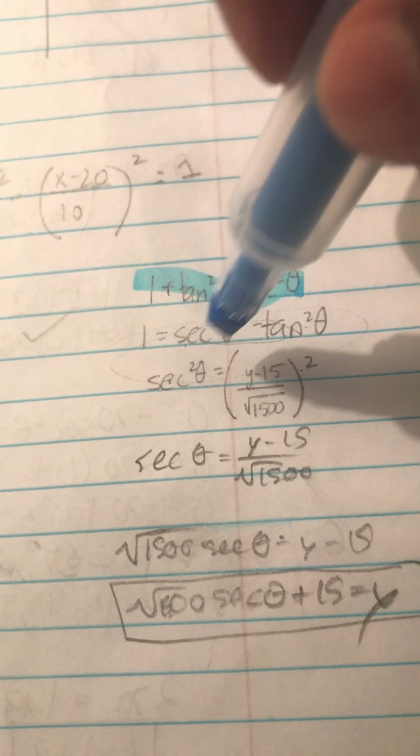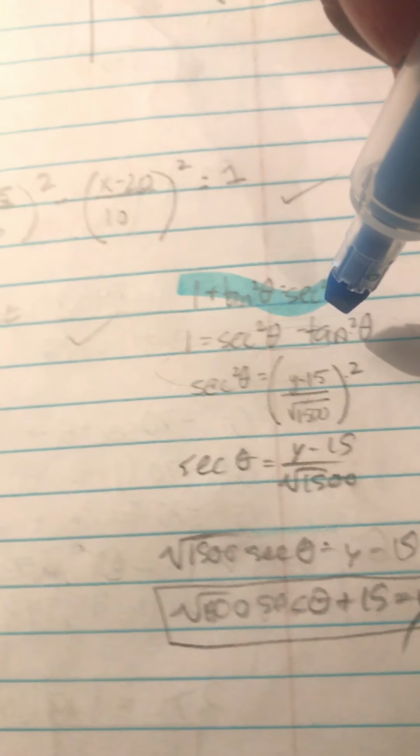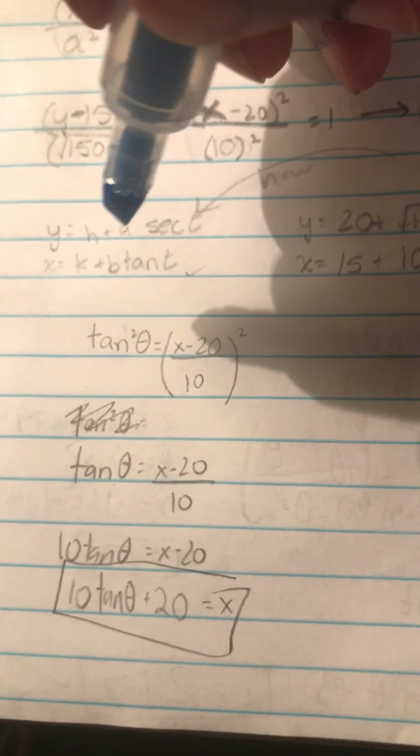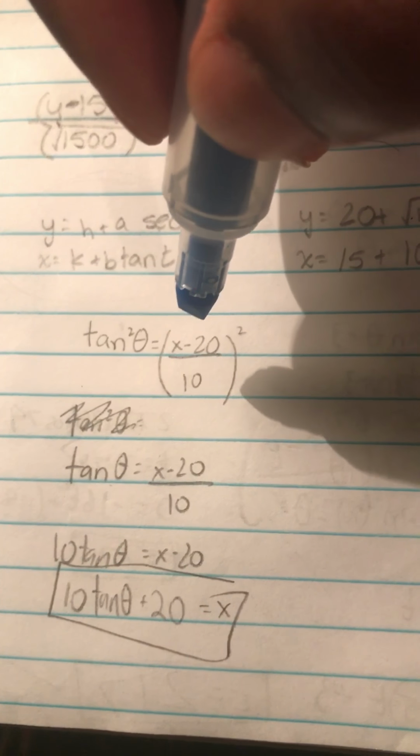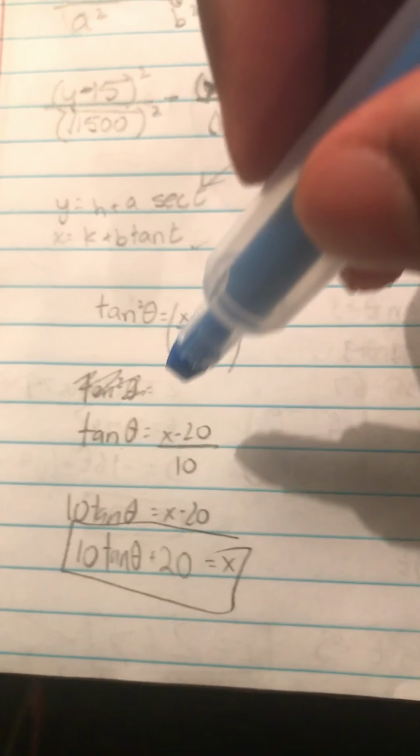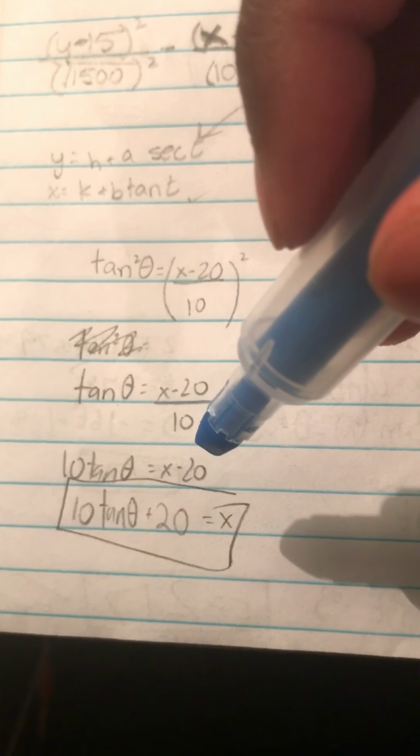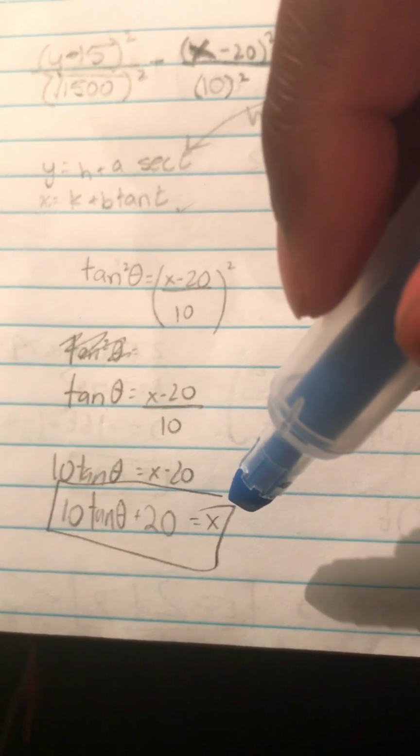Since the identity is this, and the secant squared was already taken by the y, the tan squared must now be the x. So tan squared theta equals x minus 20 over 10 squared. And then we can just take the square root of each side, multiply by 10, and then add 20 to each side to get this part of the equation. And that's all that we had to do.